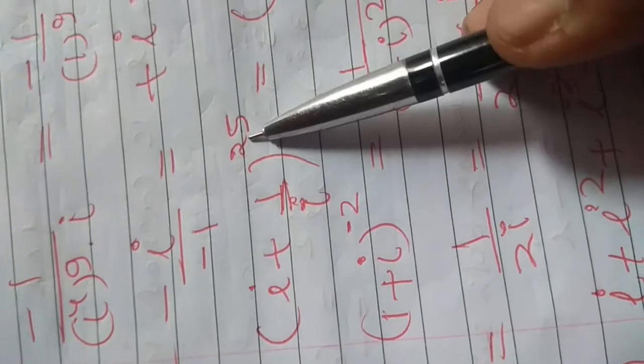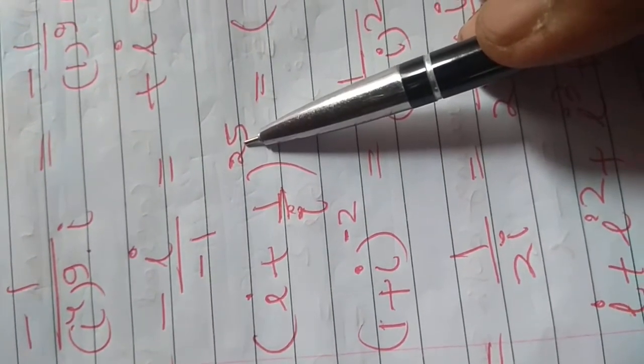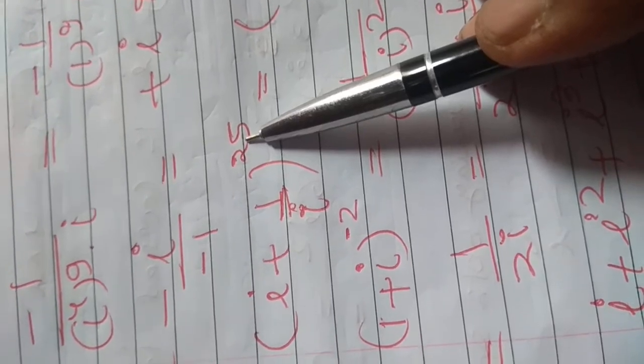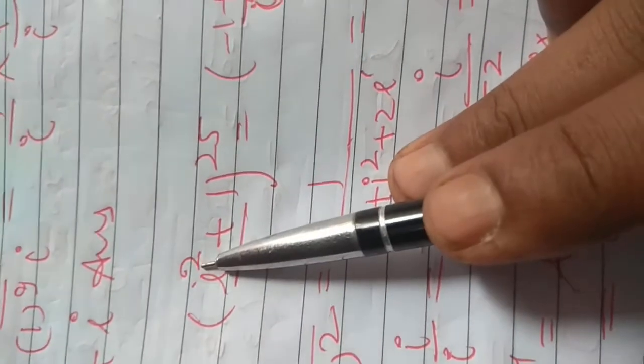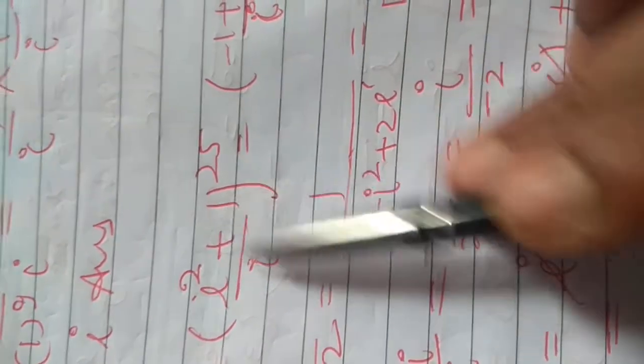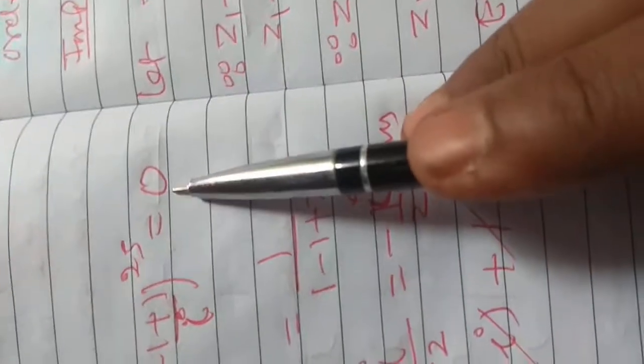Next example, iota plus 1 upon iota whole to the power 25. We cannot expand it, no formula for power 25. That's why we take the LCM. Now by LCM we get I square plus 1 upon I. I square is minus 1. Minus 1 plus 1 is 0. 0 upon I is 0. 0 to the power anything is 0. So the final answer is 0.